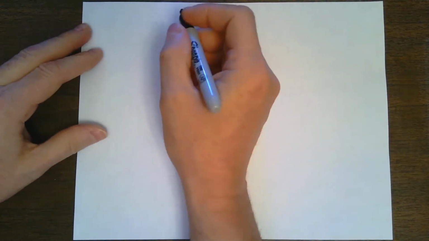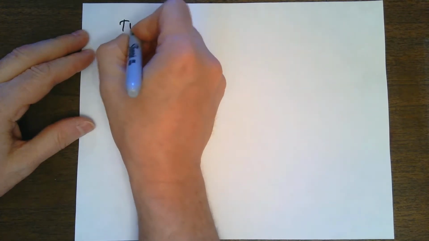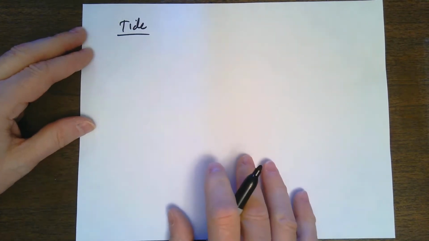In the first example, we're going to do another typical type of sinusoid, where it's coming in, going out, getting higher, getting smaller. It is a tide problem.